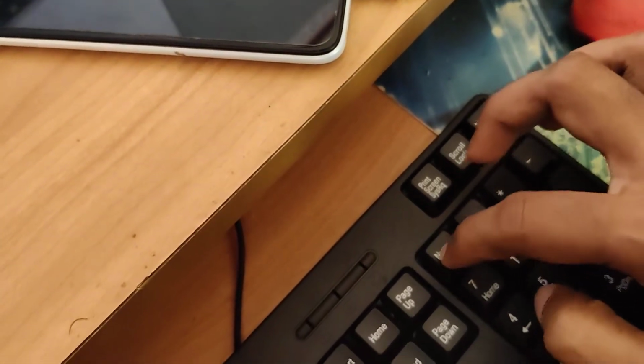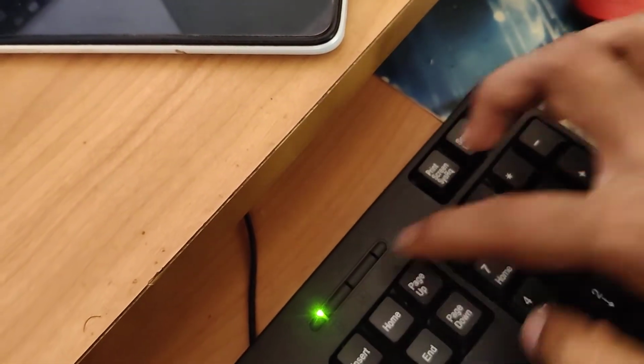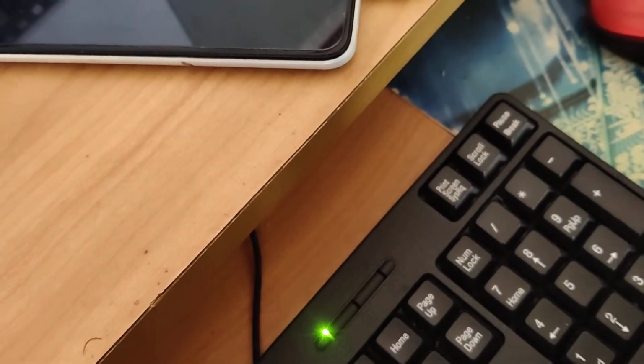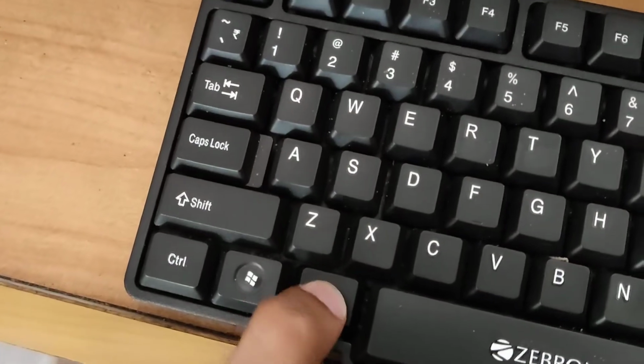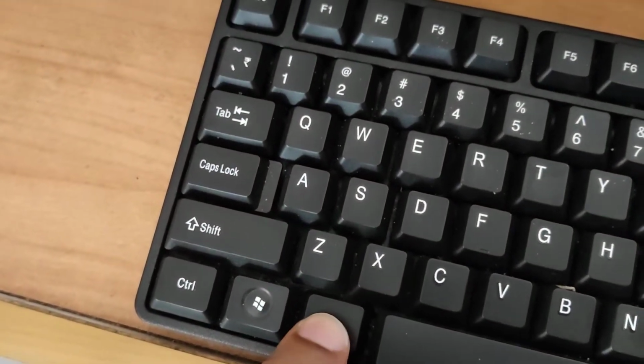For doing this, you must go to your keyboard, and this is the Num Lock. You must press this Num Lock. Now you can see that the Num Lock has been enabled here. The next step is you must press this Alt key. Do not remove your finger from this Alt key.